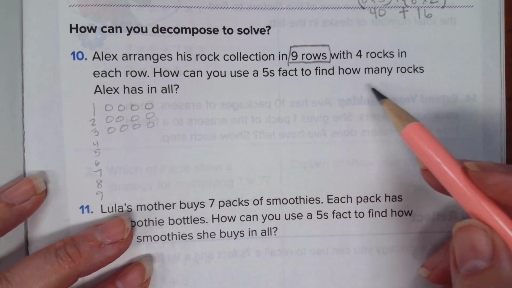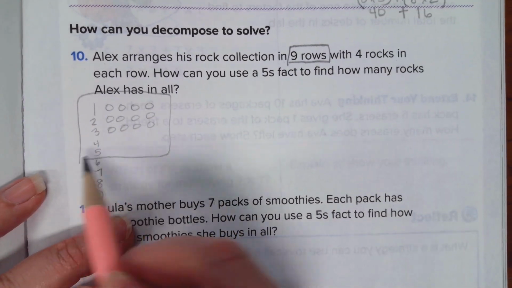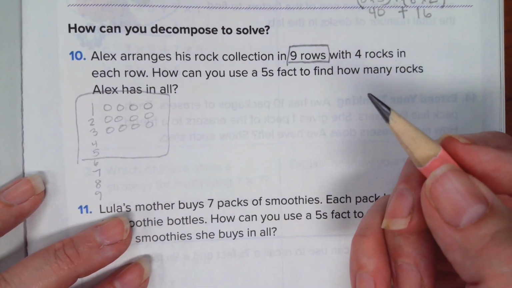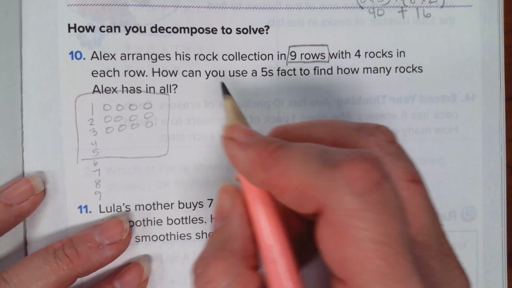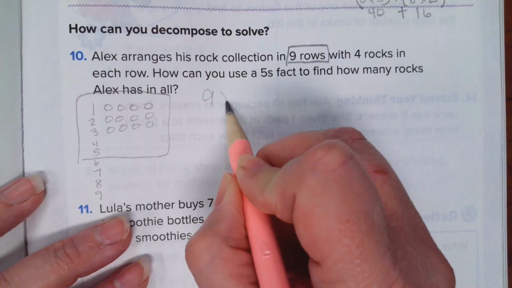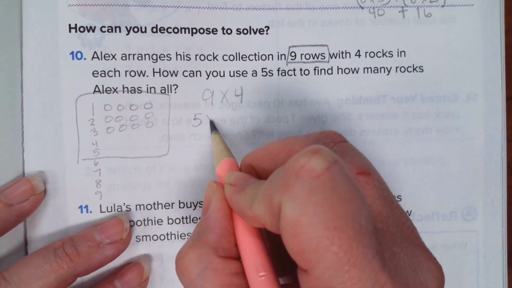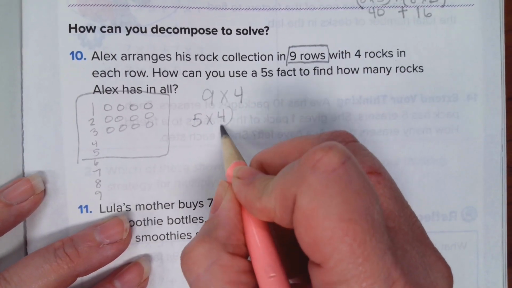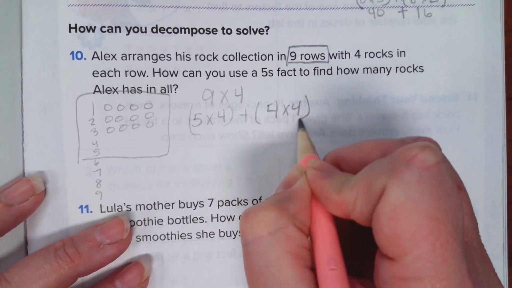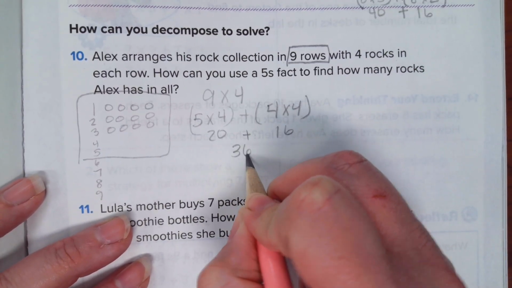How can you use the 5 facts to help you? Well, my 5 facts, I could do this right here, and that's a 5 fact, isn't it? Oh, I see 2 different ways that we could do this. Say it's 9 times 4, right? So we can break this down. We can go 5 times 4 plus 4 times 4. So that's 20 and that's 16. We add them together, we get 36.